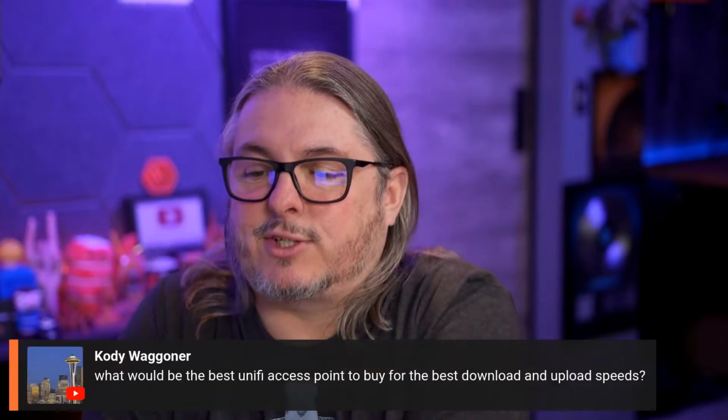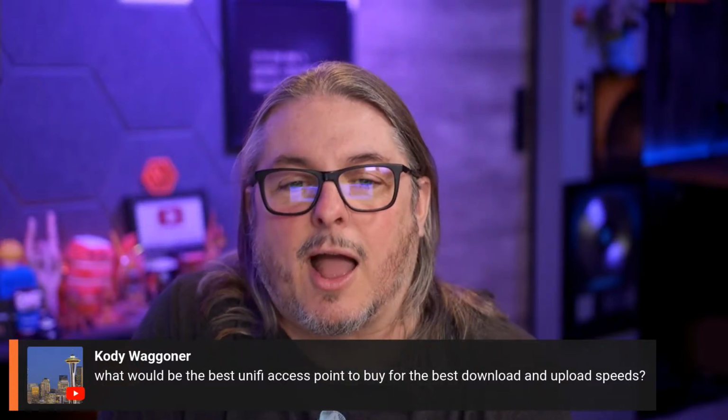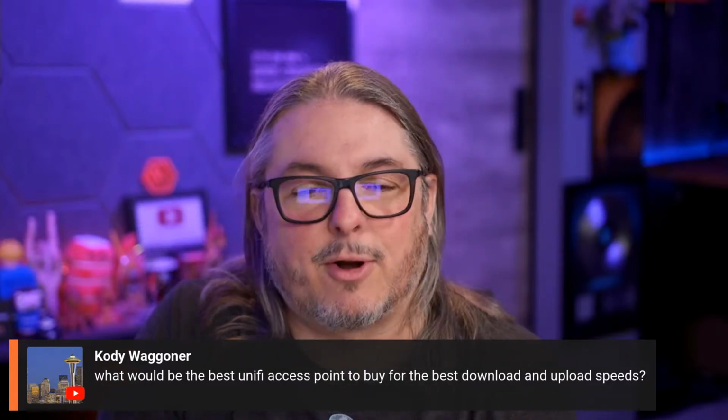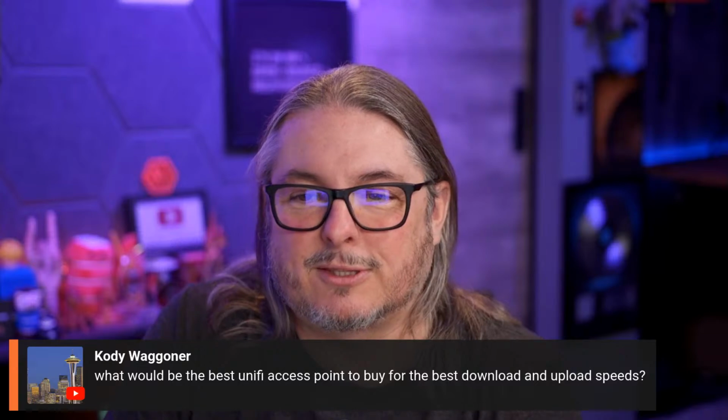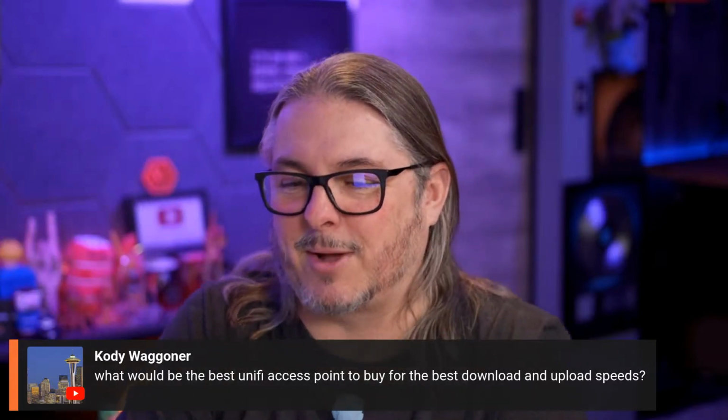What would be the best UniFi access point to buy for the best download and upload speeds? I would probably say their enterprise one. I don't know what your budget is, though, so we'll start there. And if that's not your budget, work your way down until your budget is met.